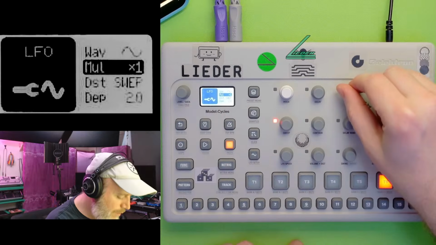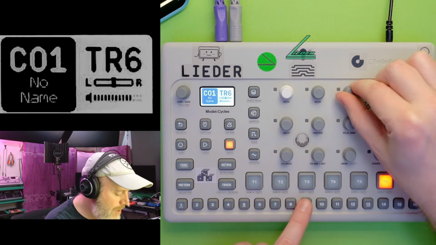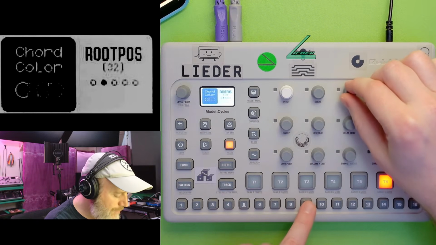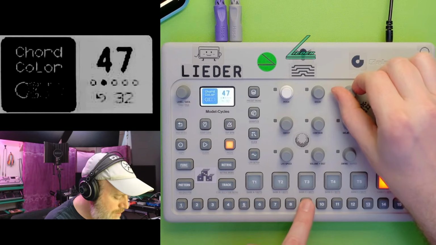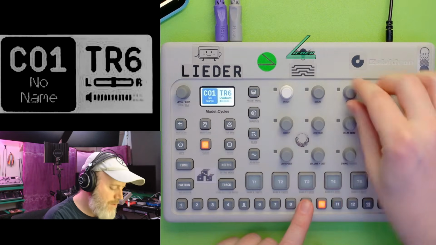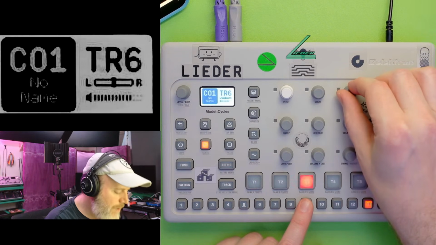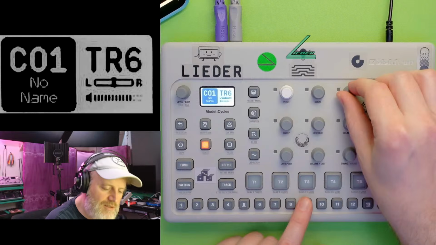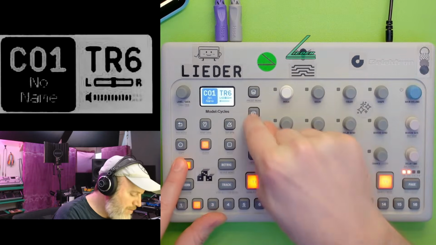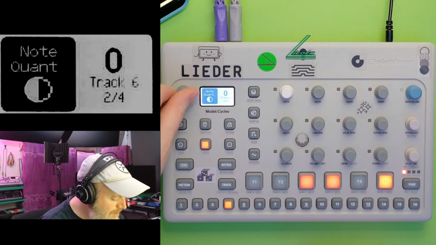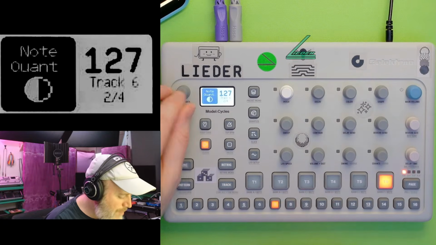Okay, now we're going to do some of the intervals here, the inversions. Ooh, too much. There we go, something nice. I don't mind that at all. Let's do some quantization on this because it sounds like some of my hits might be a little bit off. I'm going to go ahead and apply it.